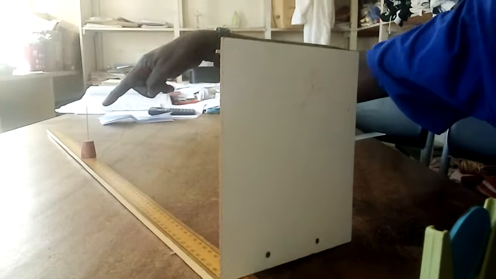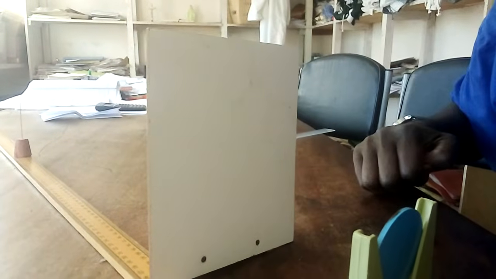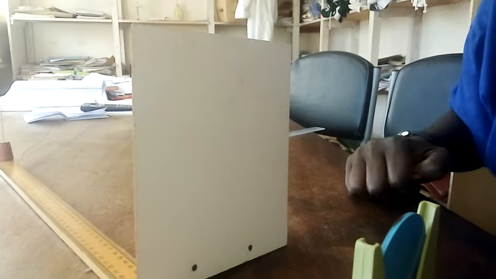And you make sure you are not blocking the path of rays while looking for them. That is a big mistake students do. They block the path, and you expect the rays to go to the mirror. So those are sources of error.